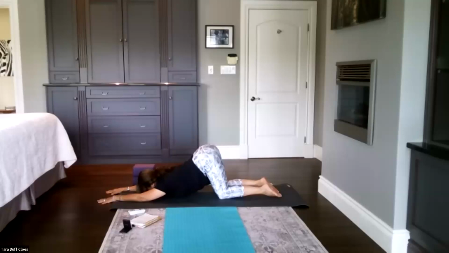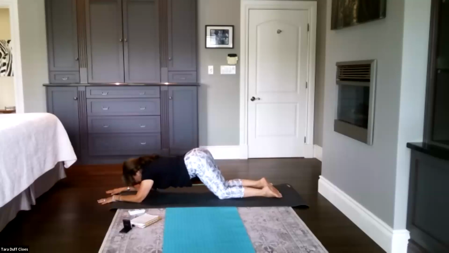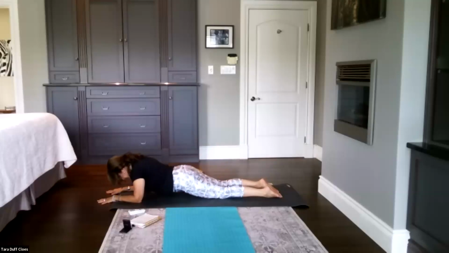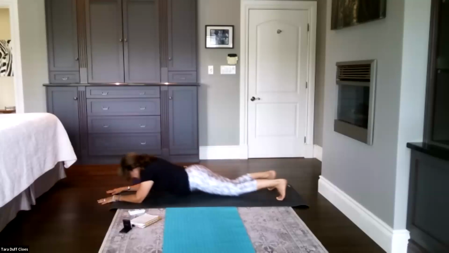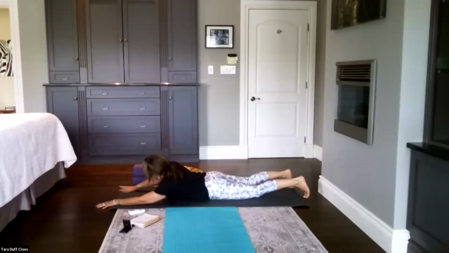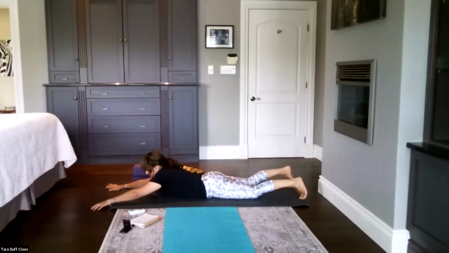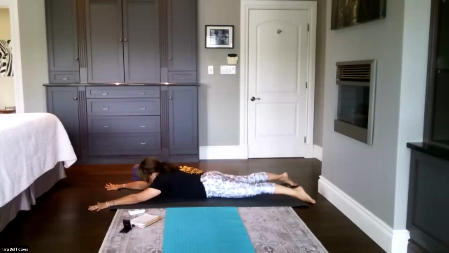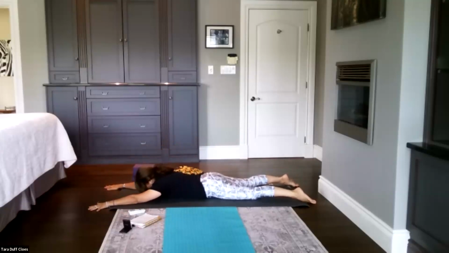Breathe down your spine. And on the exhale, shift your whole body forward onto the mat. Arms forward. And let's spread them so they're like a Y shape. And then legs extended, so our body from above looks like an X. Take a breath in. Exhale.